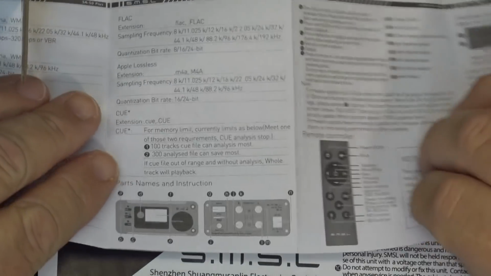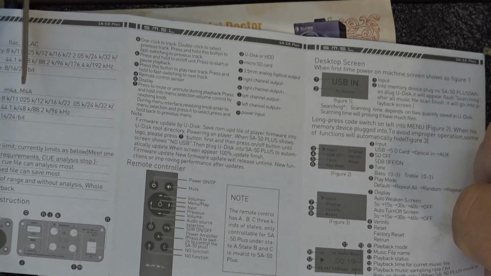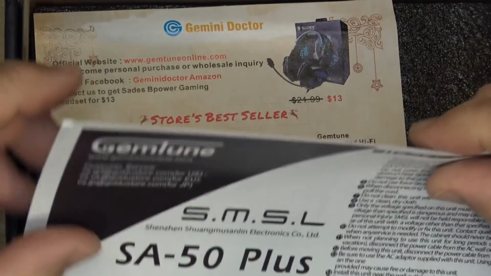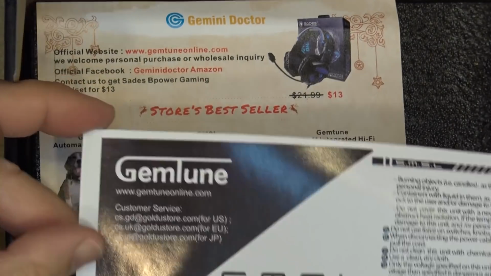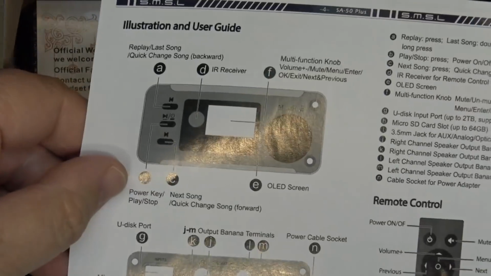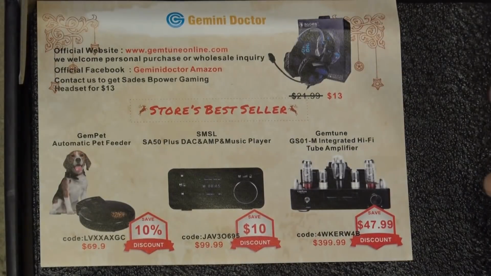And here's some of the features it has, and we'll take the unit out and take a look at it. But it comes with a remote control. Actually, this looks to be a nice little thing, and it comes with, I guess this is the same manual, just printed a little bit bigger, a little easier to read, but it's got basically the same information on it as the small manual in English. Okay, that's out of the way.